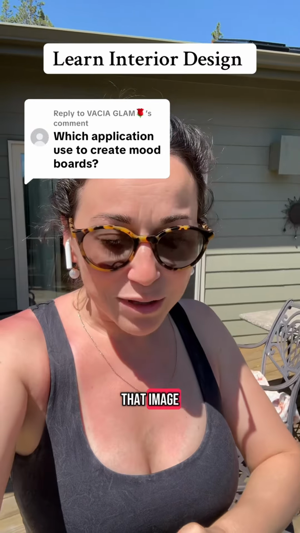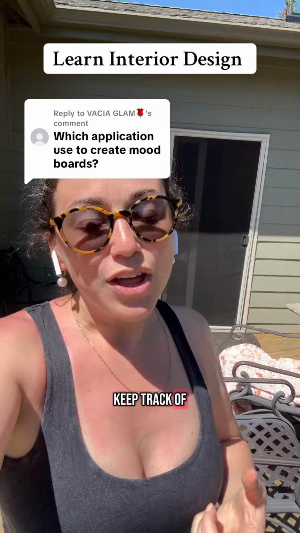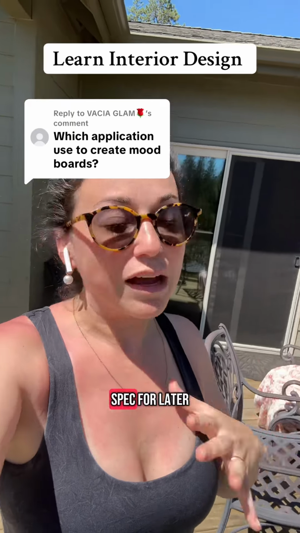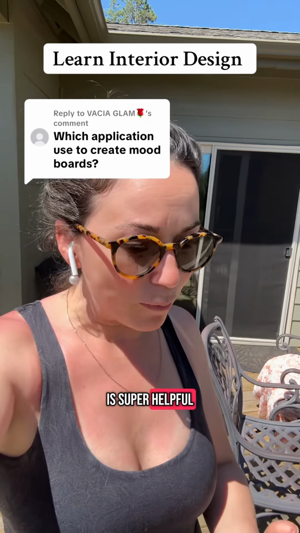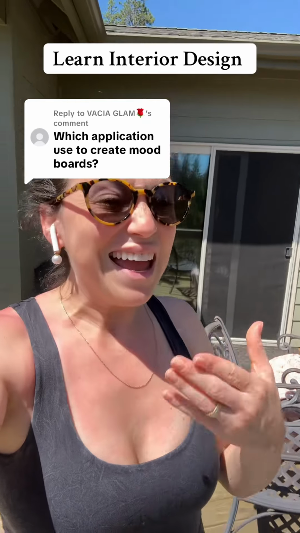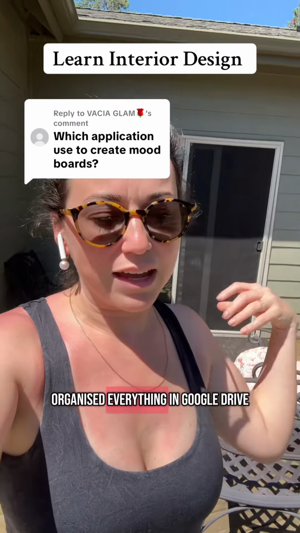I can link that image, which helps me keep track of the things that I'm considering to spec for later, and I can go back and forth on things for much easier access. And that also is super helpful if you need to show something to a client. And I love it because we organized everything in Google Drive.